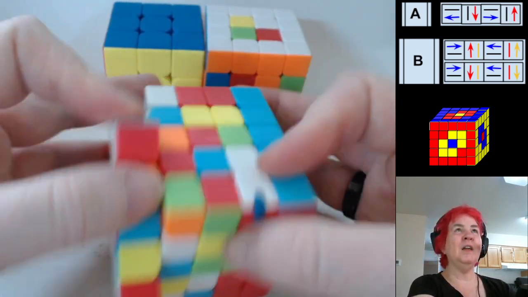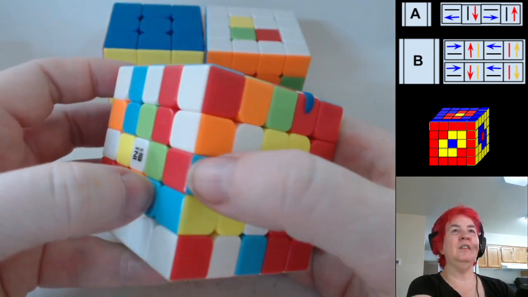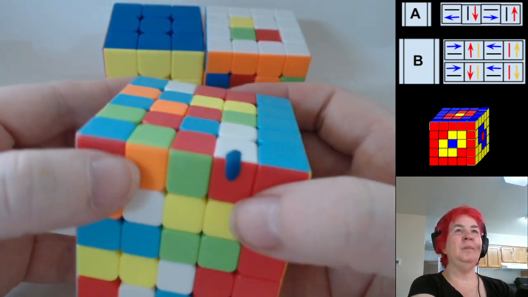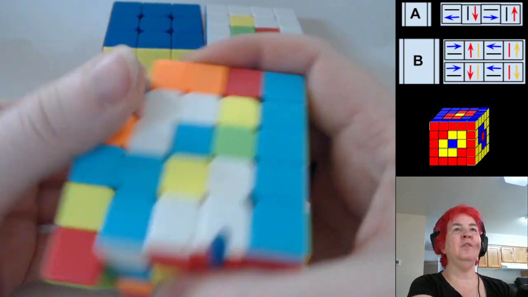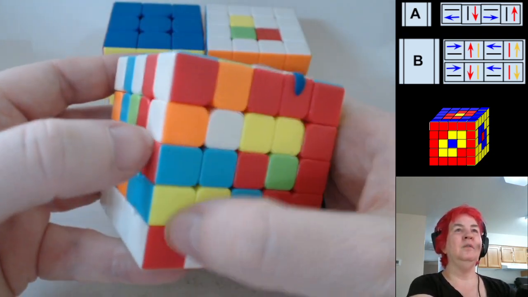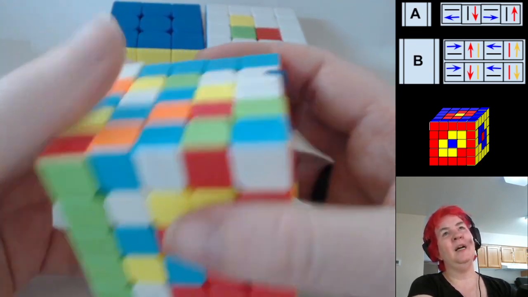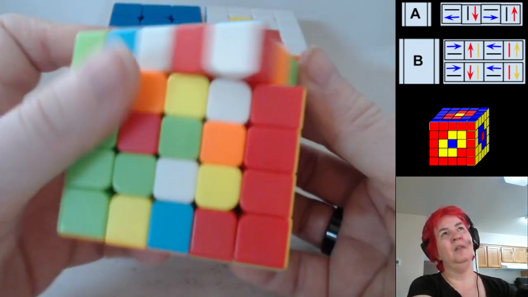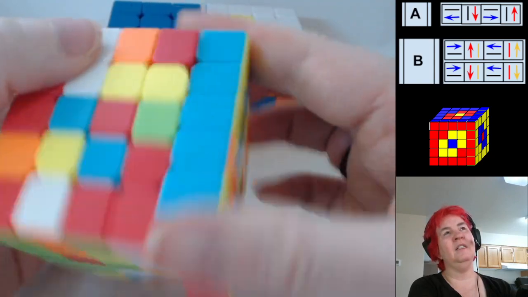So corners match the front. It's going in the white direction. None of these need to be preserved, so let's see if anything else wants to follow through, fall into place. 1, 2, 3. Okay, so we'll do all of these. Away, up, in, up, away, down, in, down.